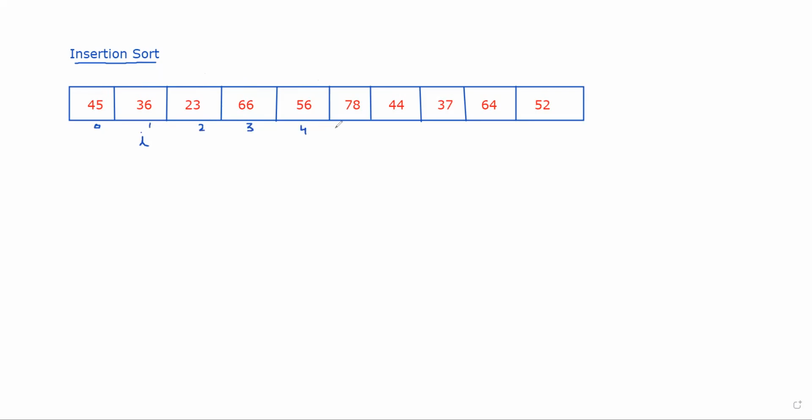So 3, 4, 5, then 6, 7, 8, 9. Now, the very first logic is that we are assuming that 45 is at its perfect location.